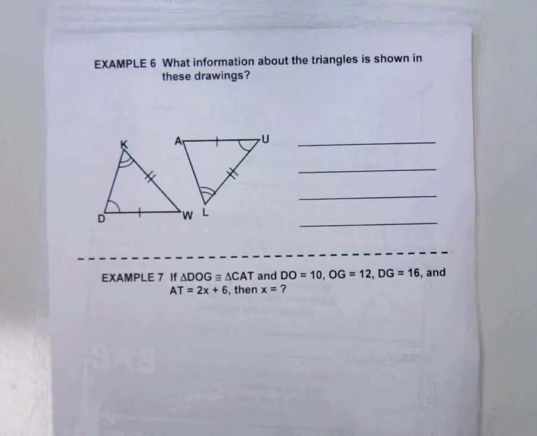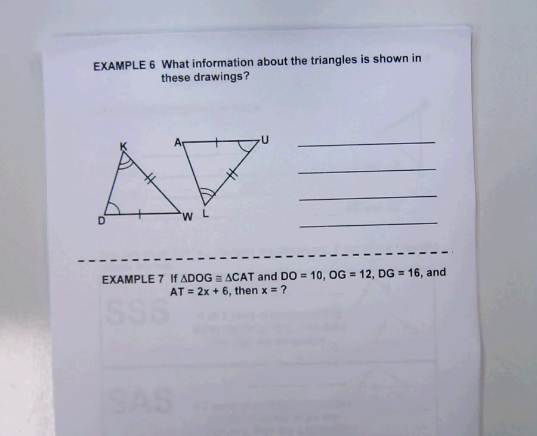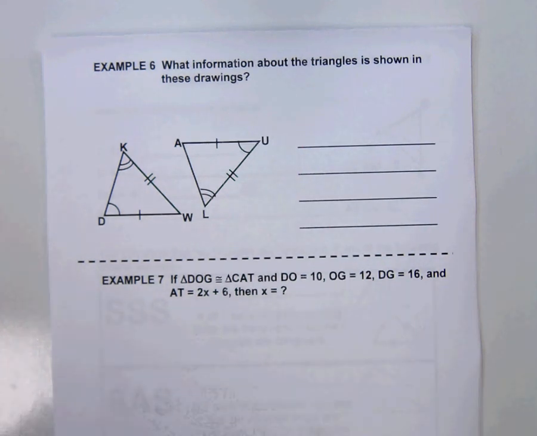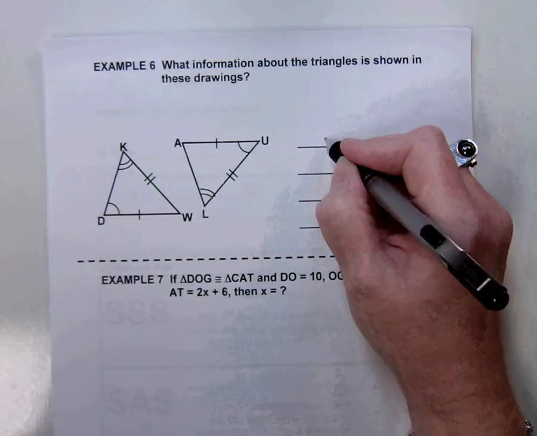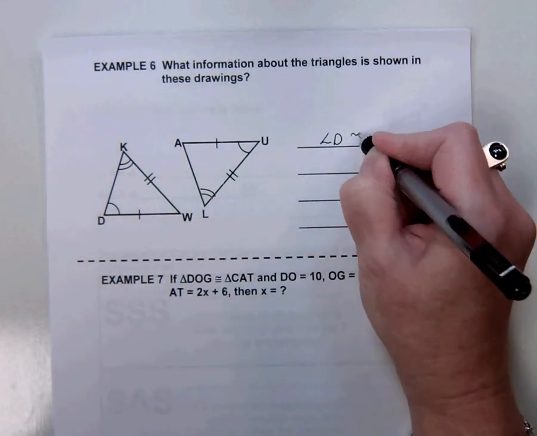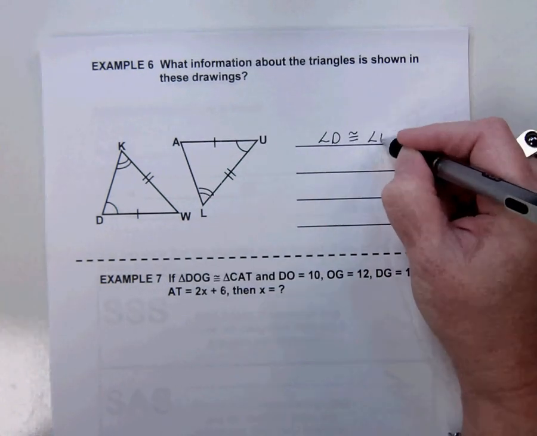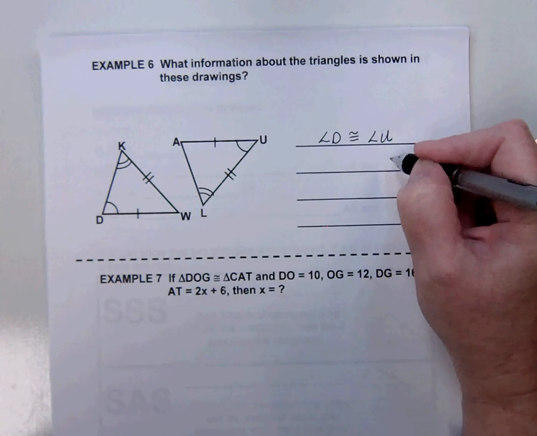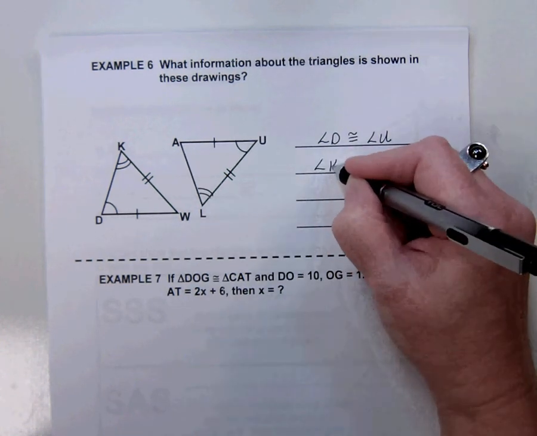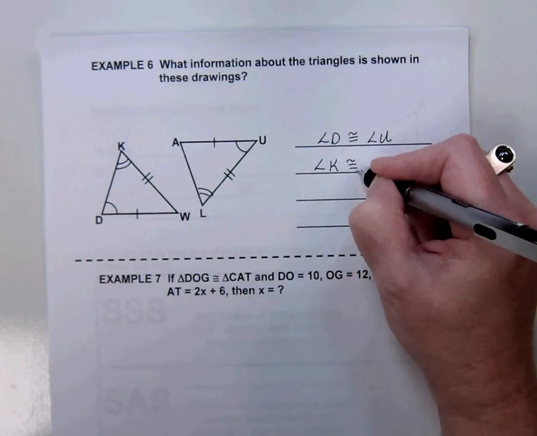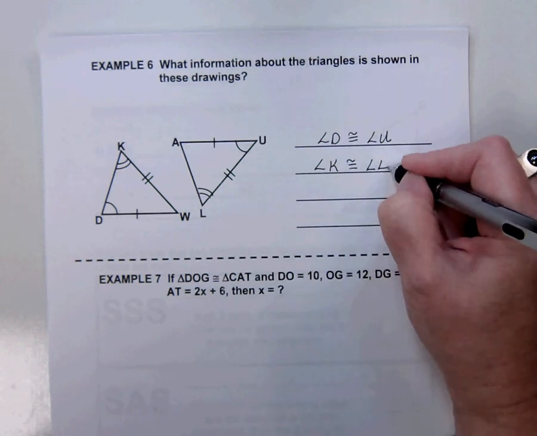Okay, example 6. What information about the triangle is shown in these drawings? If you notice this one, there's only 4 things that are tick marked: two angles and two sides. You can start with anything. I think I'll start with the angles. If we look at angle D, since it's a separate angle, it has one tick mark, and so does angle U. The one that has two tick marks is angle K. The corresponding angle is angle L.